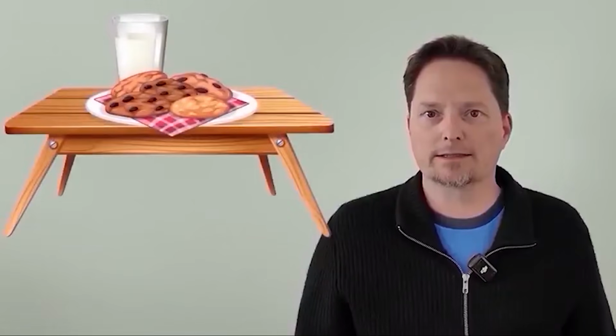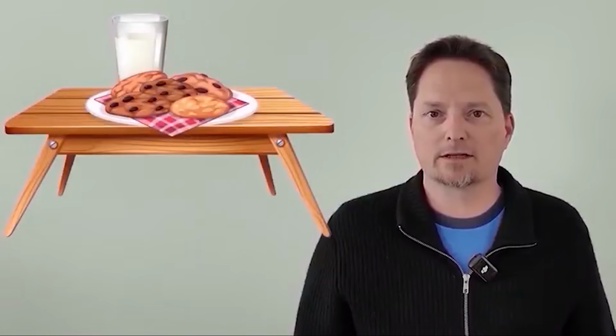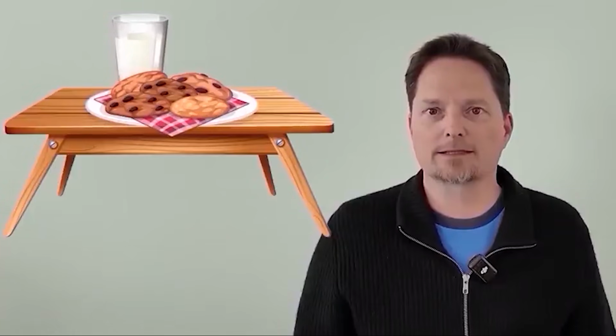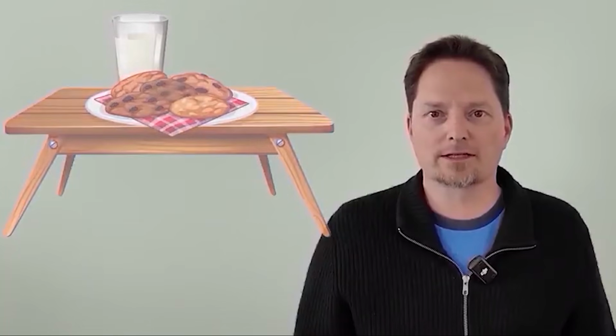Example, cookies. I cannot say it's cookies on the table or they are cookies on the table. I'm expressing the existence of cookies. I have to say there are. There are cookies on the table. Let's practice. Are there any cookies on the table? That's right, there are some cookies on the table.